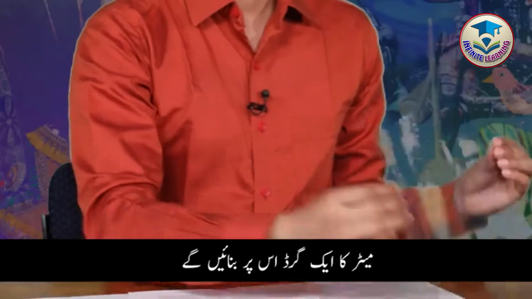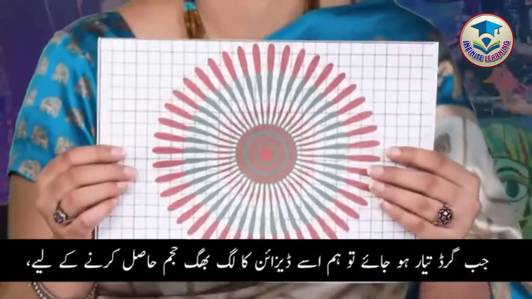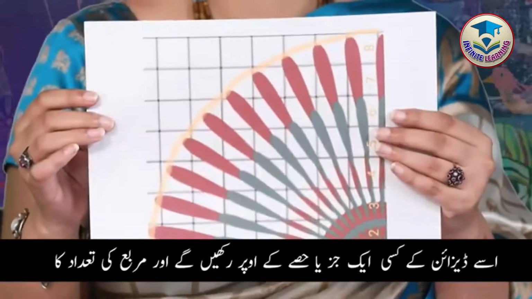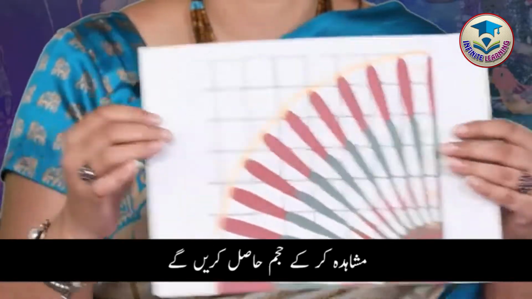Once the circular pattern is created, we will use a transparency or any transparent surface and create a 1 centimeter by 1 centimeter grid over it. Once the grid is ready, we place it over any sector or segment of the design. By observing the number of squares, we can approximately find the area.